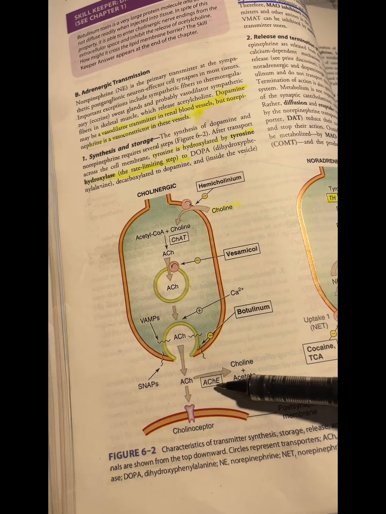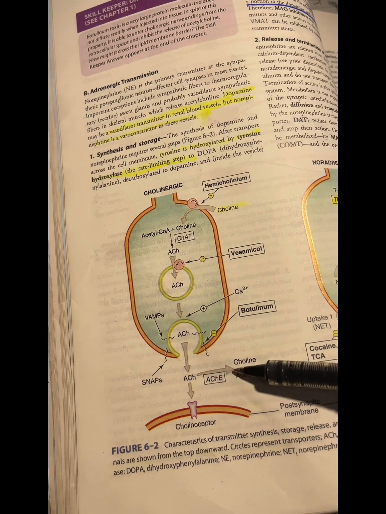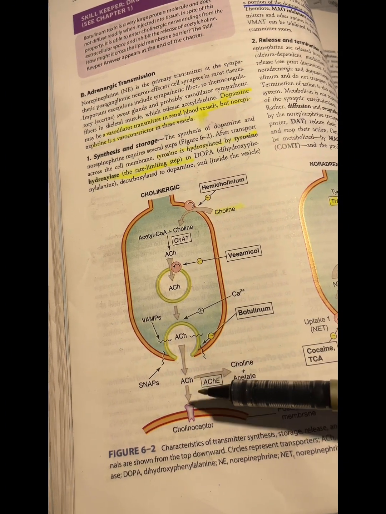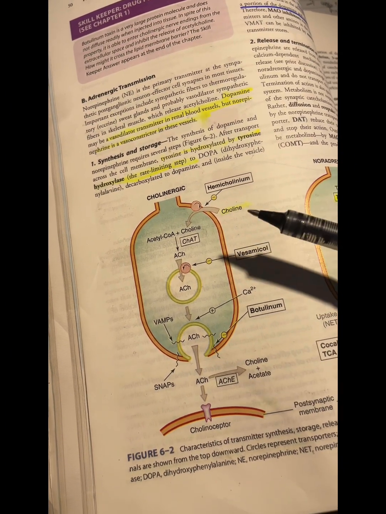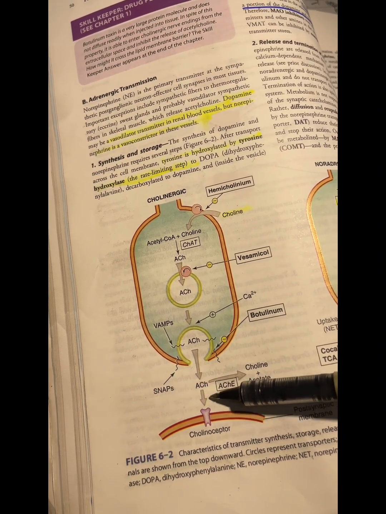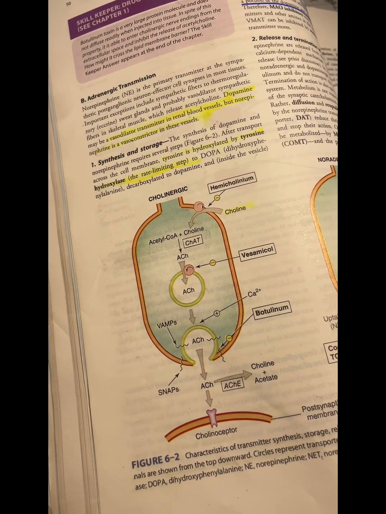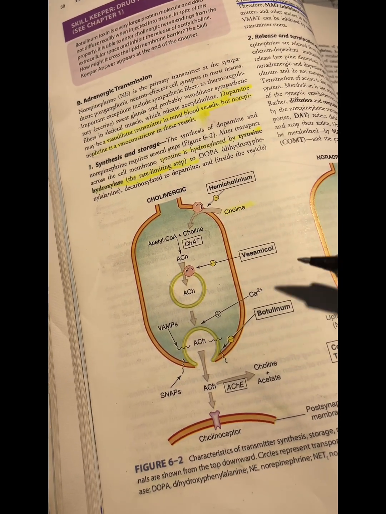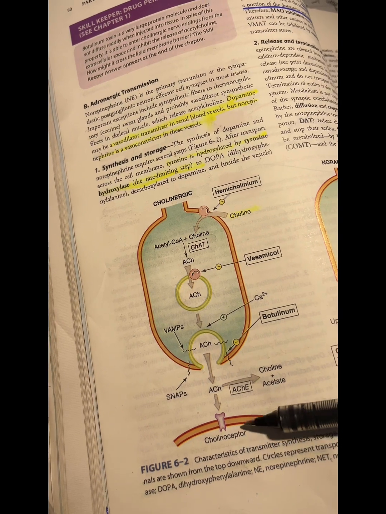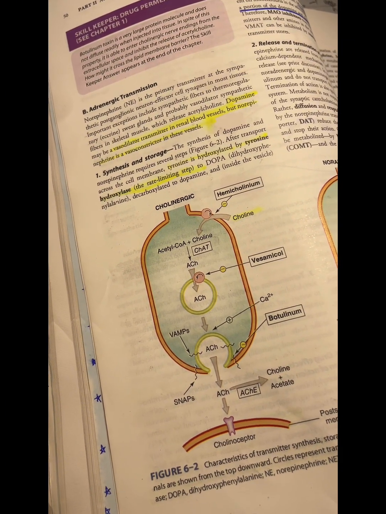Then we also sometimes use acetylcholinesterase enzyme to degrade the excessive acetylcholine. And we do use acetylcholinesterase inhibitors to increase the levels of acetylcholine in the patients of myasthenia gravis. We will talk about it later. So that was the end for the synthesis and release of the acetylcholine, and now we will be talking about the noradrenergic.